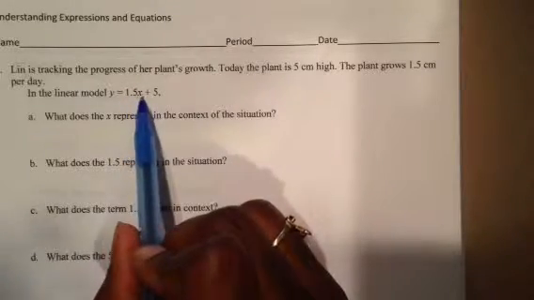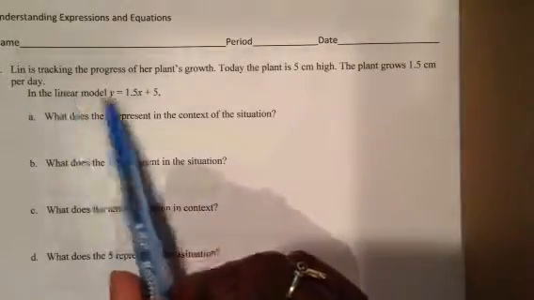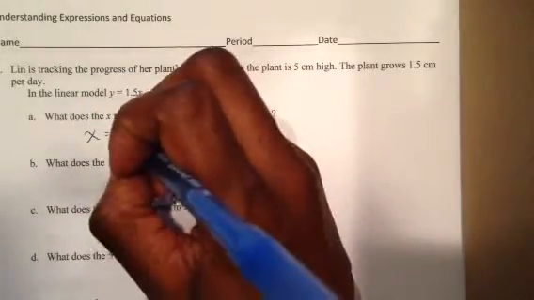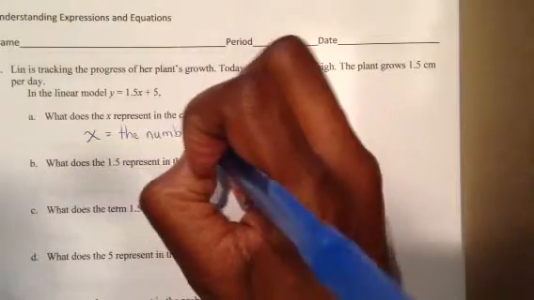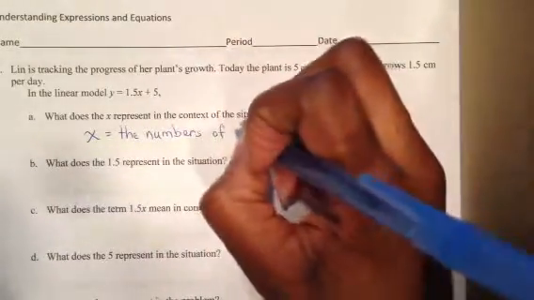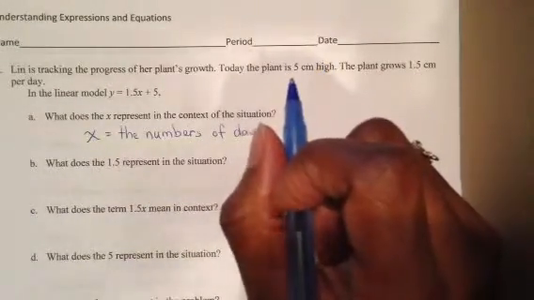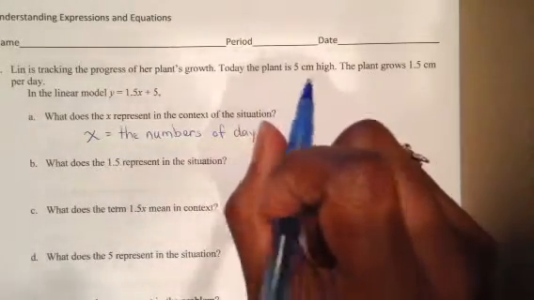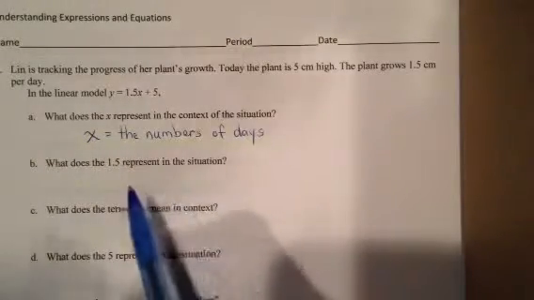Well, we've got 1.5x, 1.5 times x. In the problem, they tell us that the plant grows 1.5 centimeters per day. So x, I'm hoping you were able to decipher, represents the number of days. On these type of questions, I don't want you to just say days. What about those days? It's the number of days. Because if you just say days, are you talking about Saturday, Sunday? We're talking about the number of days. So be very specific when you're describing what things represent.